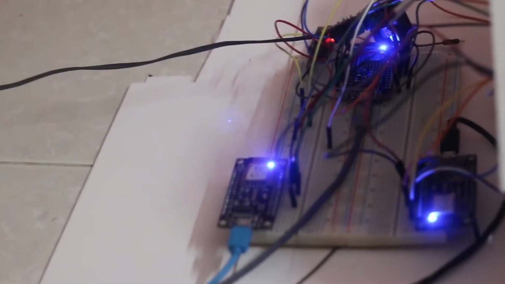In the hardware section, we are using 3 NodeMCU. One NodeMCU acts as a server and the other 2 NodeMCU act as clients. The server NodeMCU we are using as an access point, and the 2 NodeMCU are used as clients, and we are using some sensors for controlling the electrical devices.